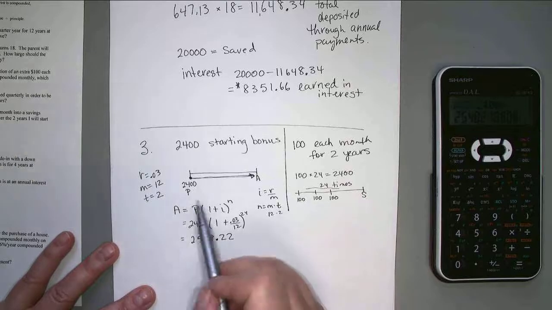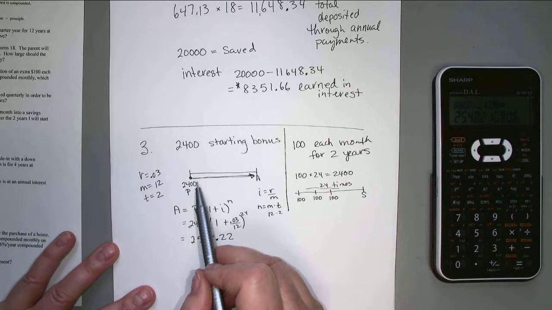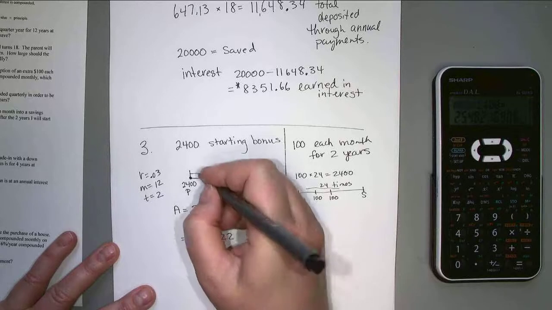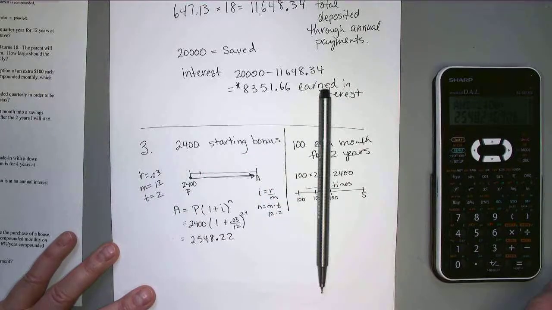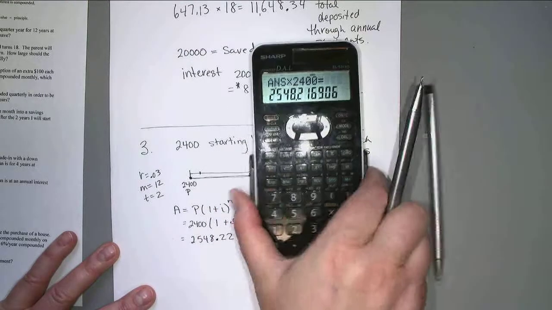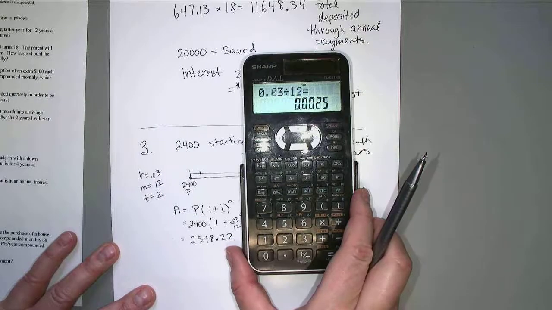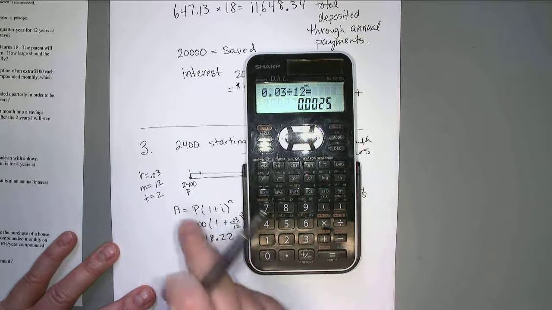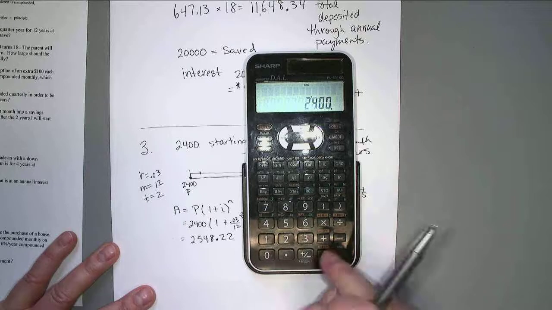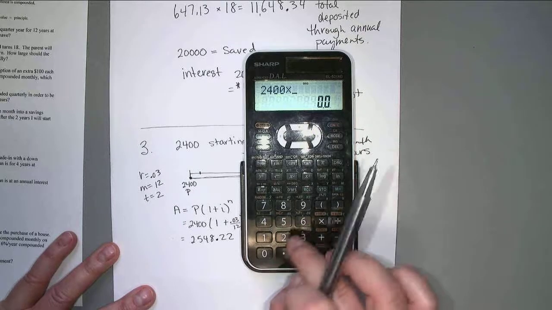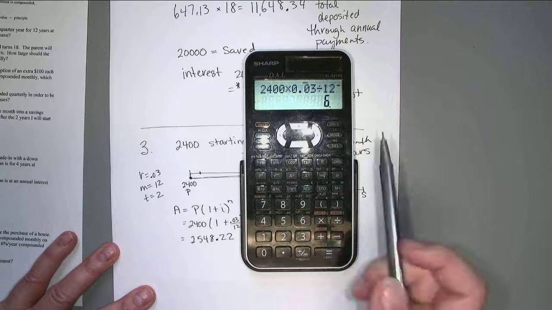Right away here, you're earning the interest rate, 0.03 divided by 12. Like after month 1, if we take that monthly interest rate, so 0.0025, and multiply it by 2,400, that's 2,400 times 0.03 divided by 12, $6.